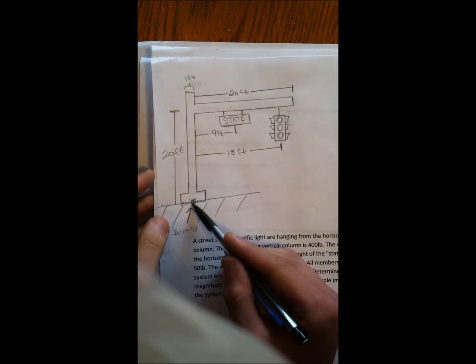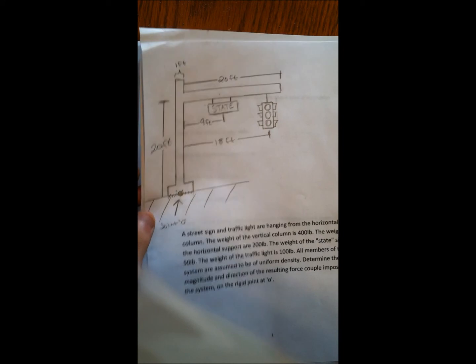Step 2. Draw a free body diagram. We're going to choose a reference point, our origin of axes. That will simplify this process for us. We can choose any point. However, in this example, for us to stay on the same page, I'd like to ask you to go ahead and choose this point at the rigid joint O as your origin.